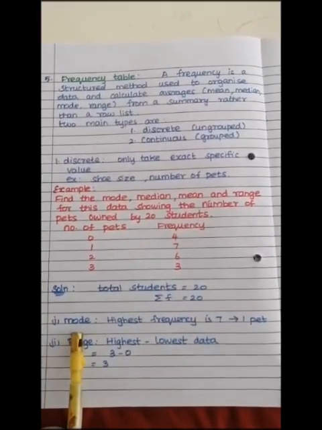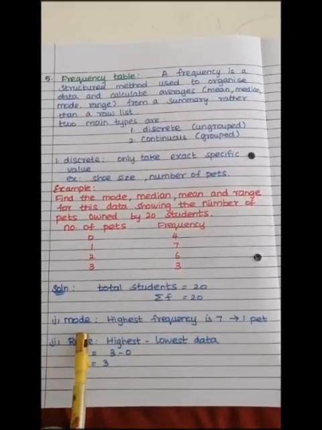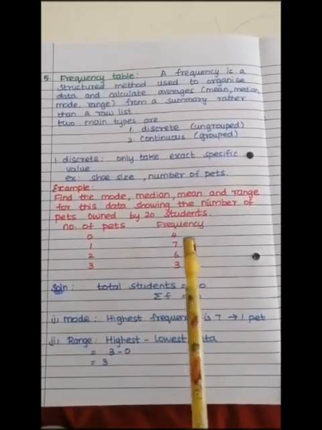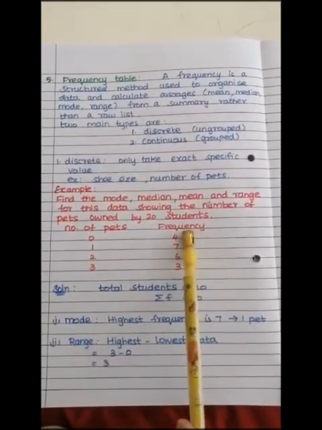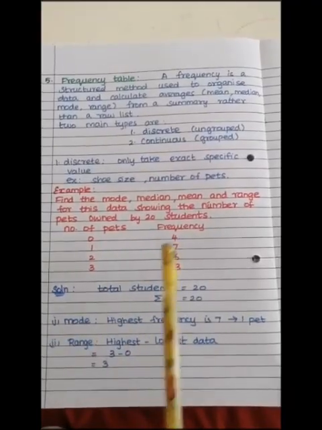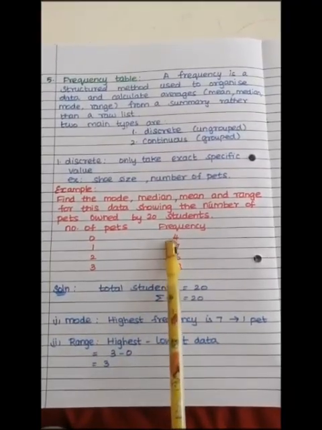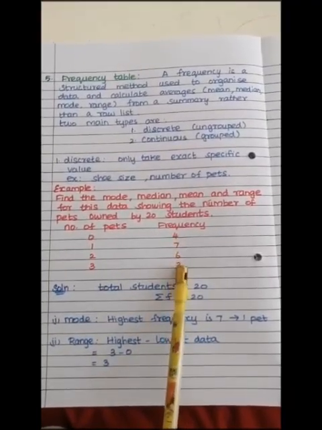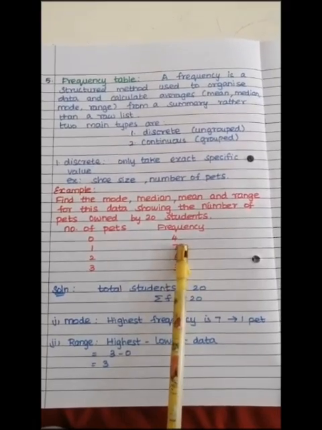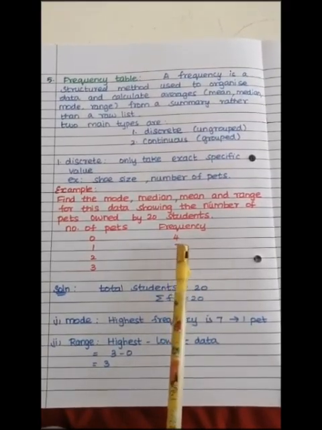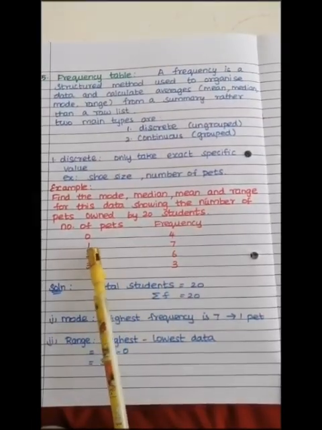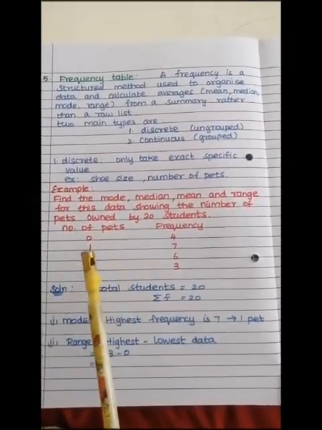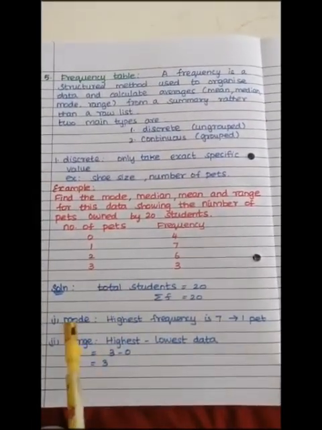Here we have to find the mode. Mode means the highest frequency occurred. The largest frequency is 7, and similarly 1 is the number of pets. 1 pet is the mode.